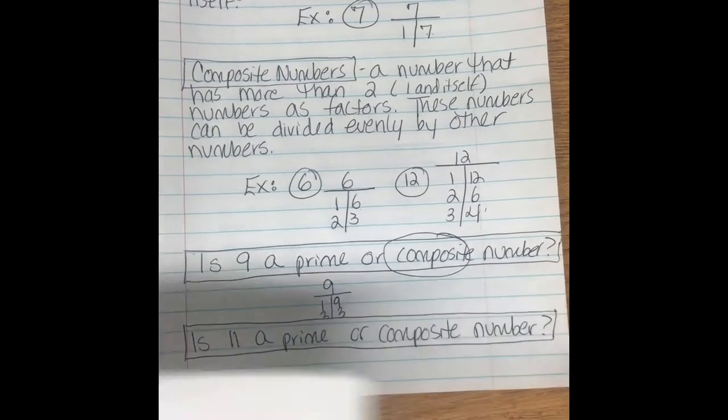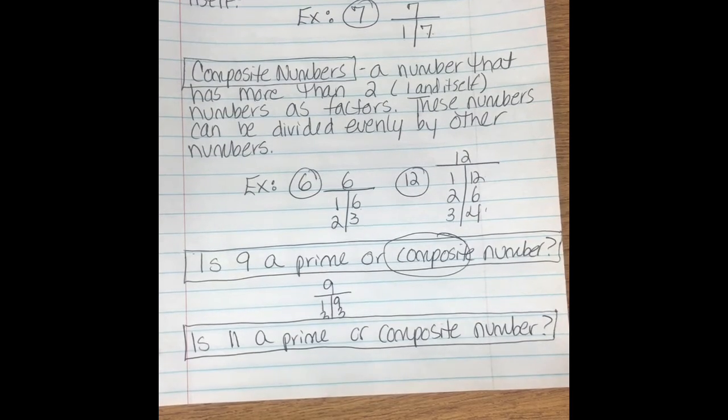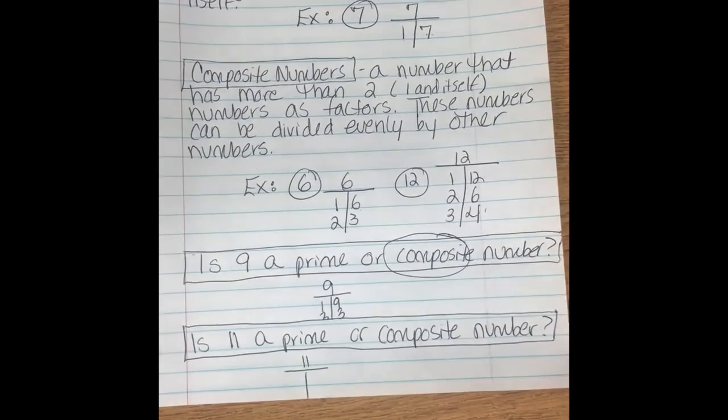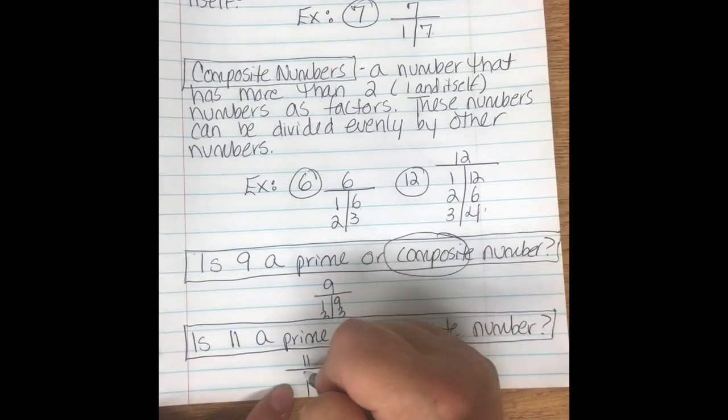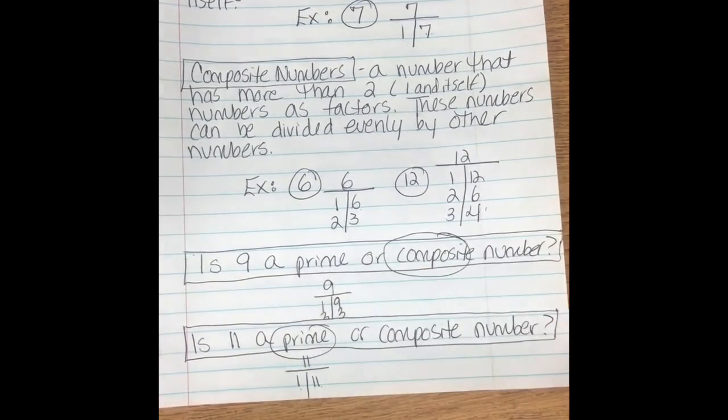Okay? Another one to practice is 11. So if you want to pause the video and give this one a shot on your own, you could do that. The first thing you're going to do is make a T-chart. And the only way for me to get to 11 is 1 times 11. There is nothing else I can multiply or divide this number up into that is going to get me to 11 evenly. So because there's only one set of factors, 1 and 11, I know that this number is prime.